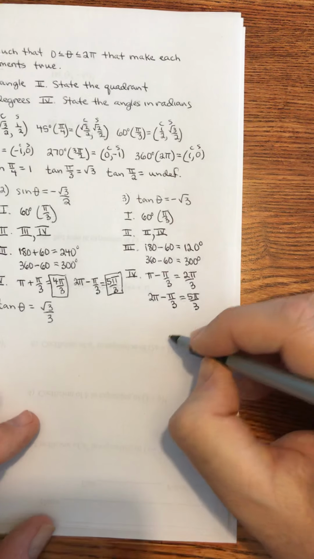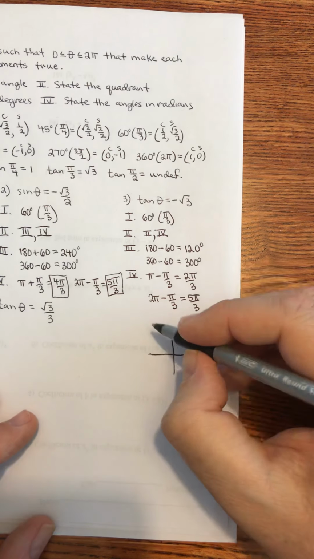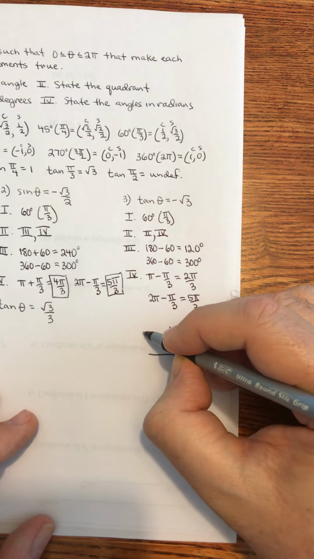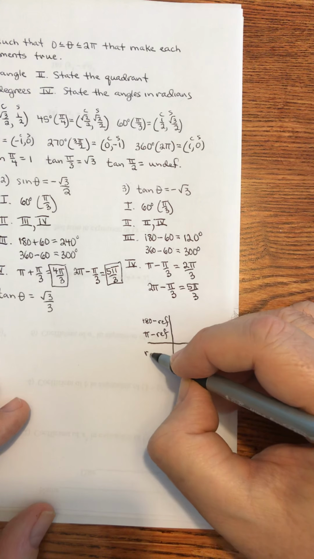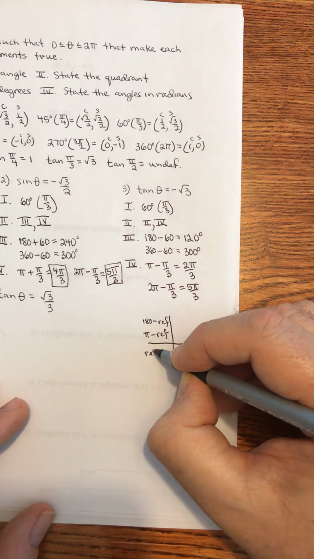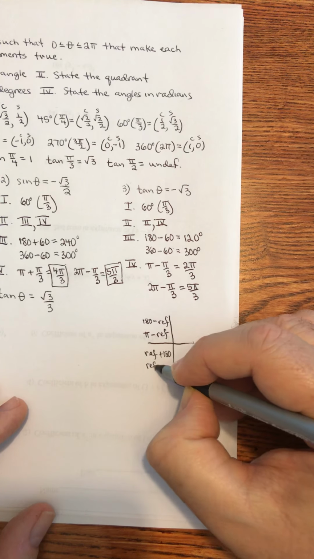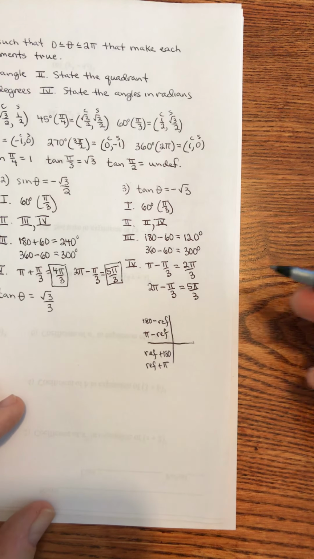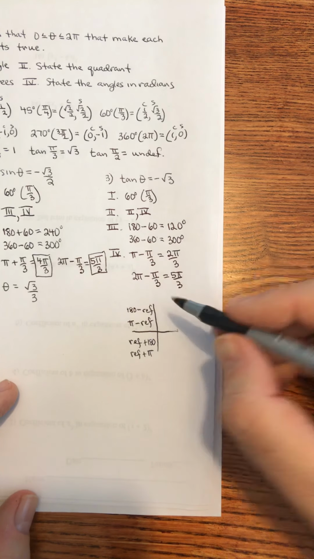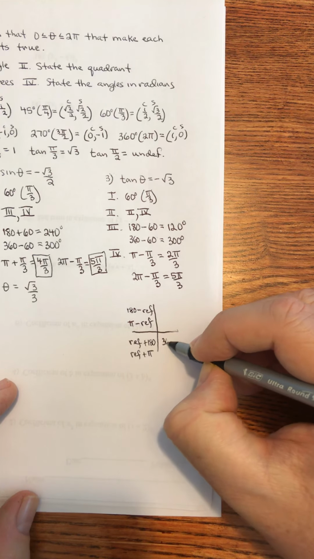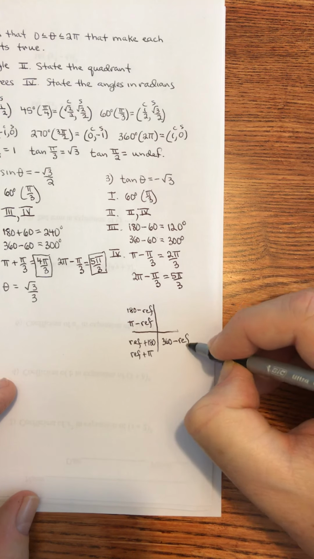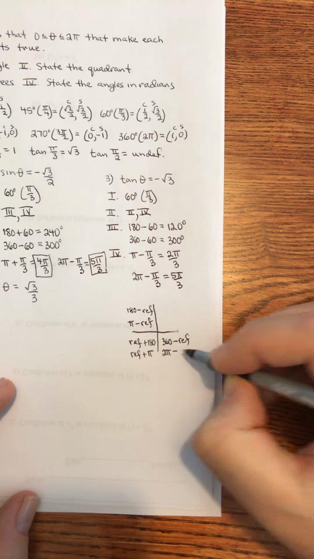So something that would help you in quadrant 2, we're going to do 180 minus the reference, or pi minus the reference. In quadrant 3, we're going to do the reference plus 180, or reference plus pi. Or you could do that backwards, it doesn't matter, 180 plus the reference. Over here, we're going to do 360 minus the reference angle, or 2 pi minus the reference angle.